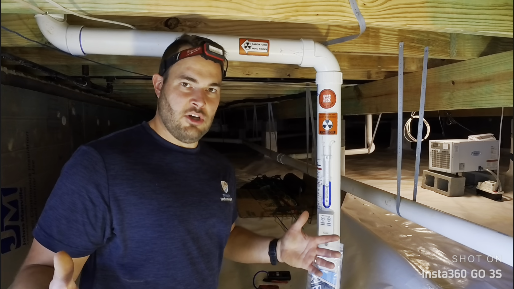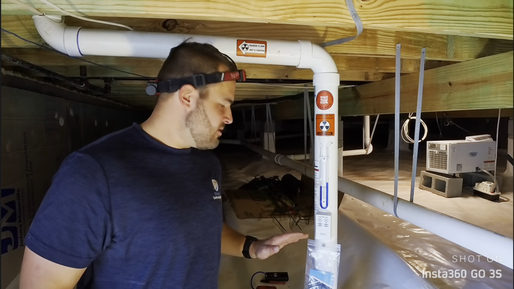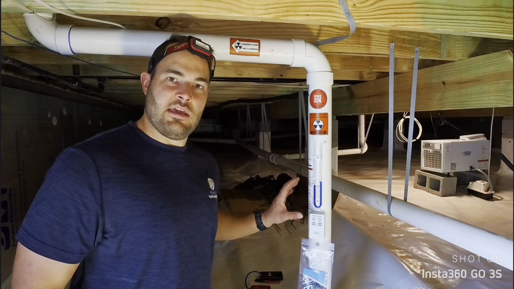We're all finished here in the crawl space. We located all of our system indicators down here so the customer can easily view them.